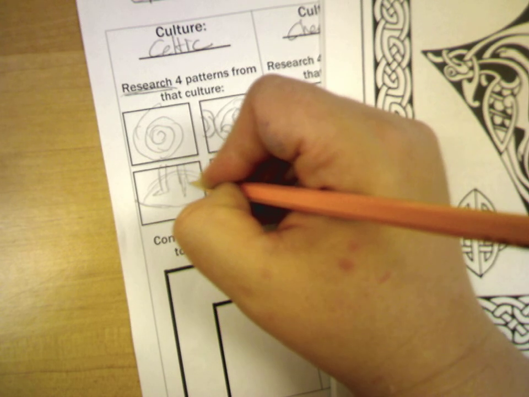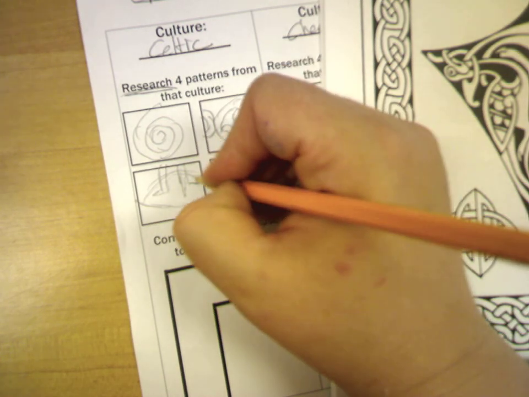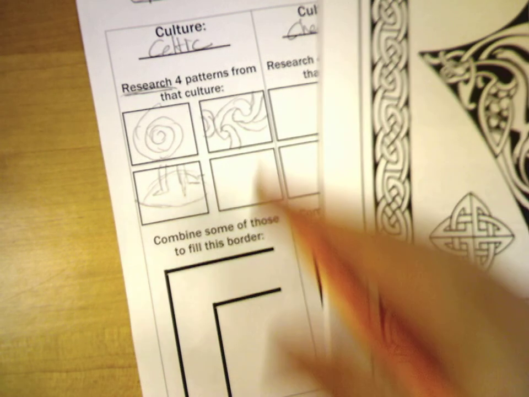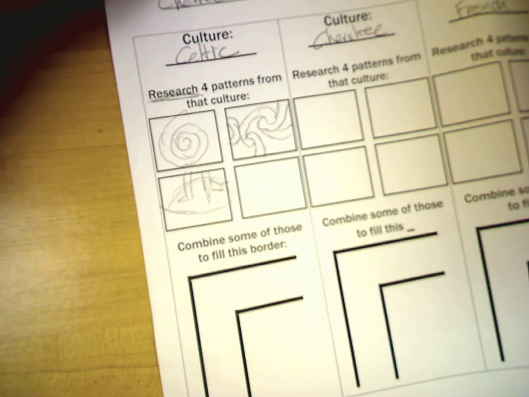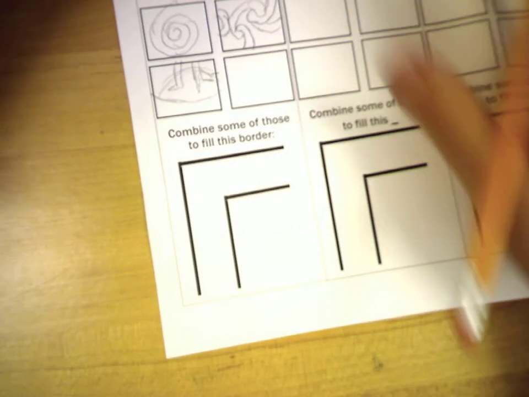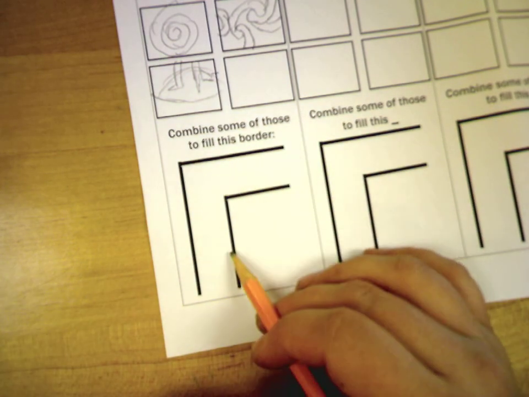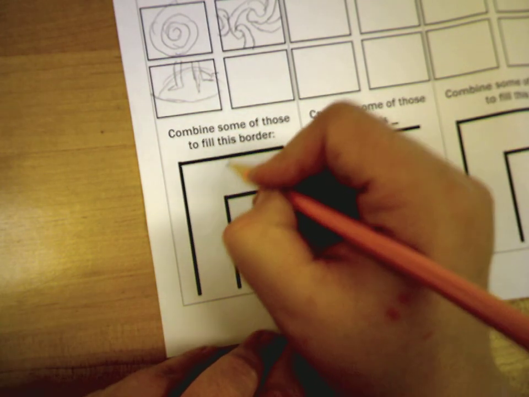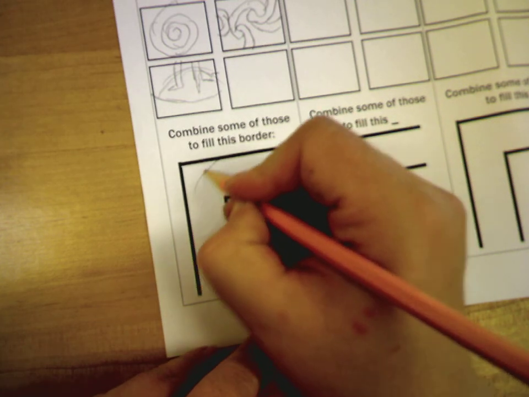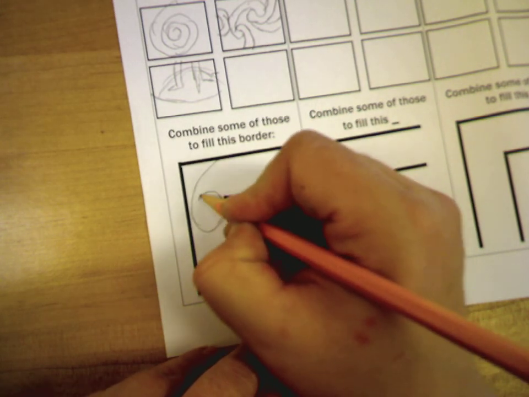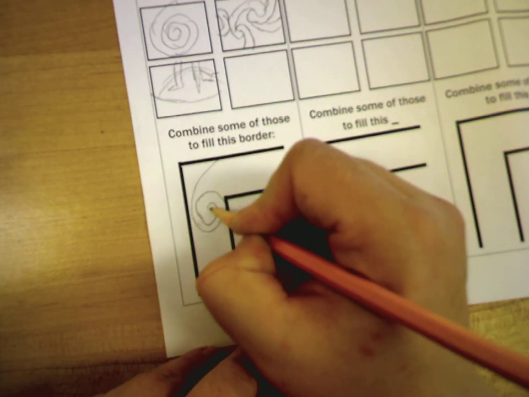So you're going to copy several of these patterns into this research. Then what you're going to do is take some of those patterns and put them into the corner. This is like one corner of a frame. So I could take and make, and you can kind of combine them, make them your own a little bit.